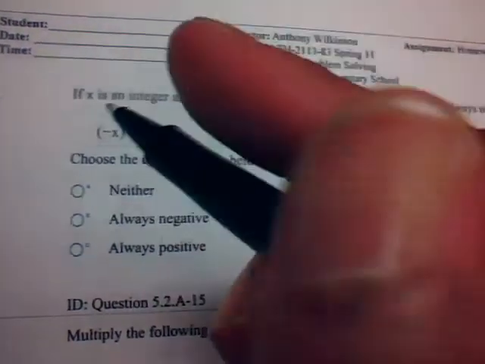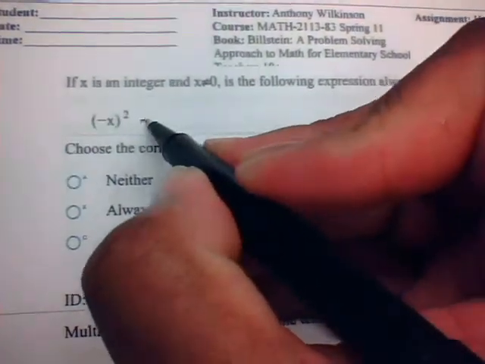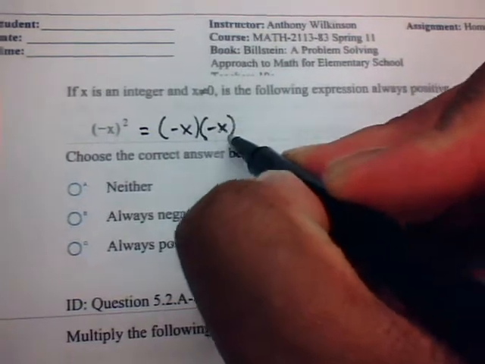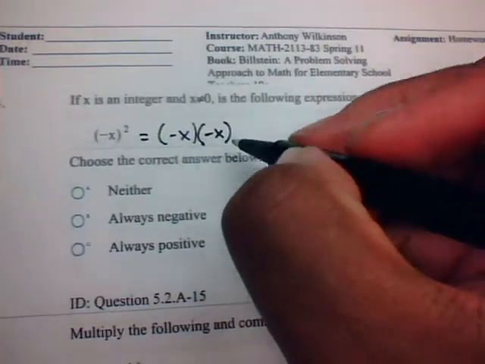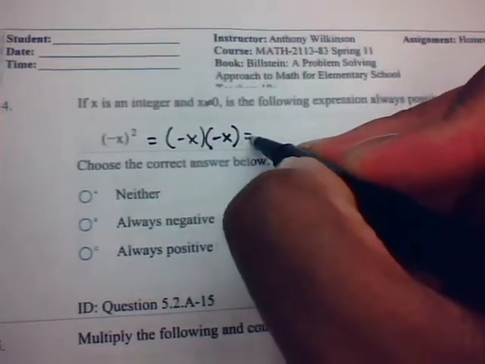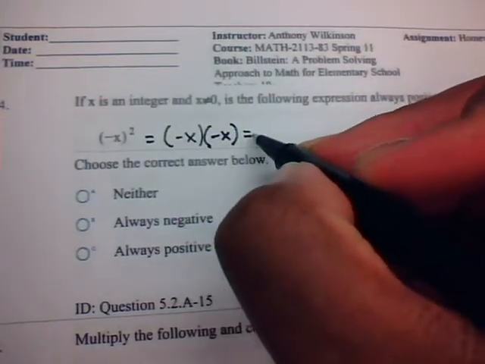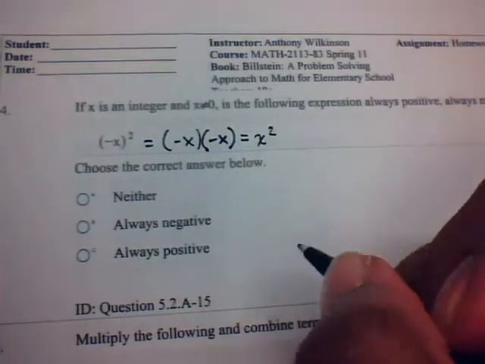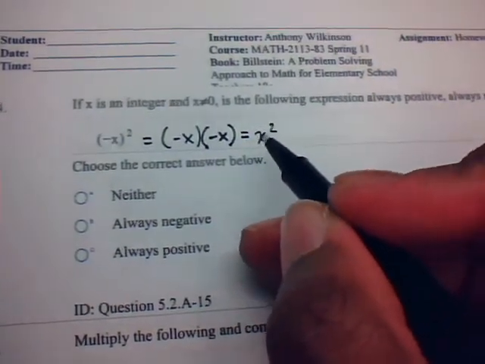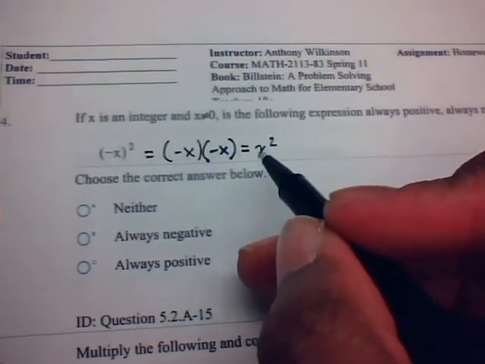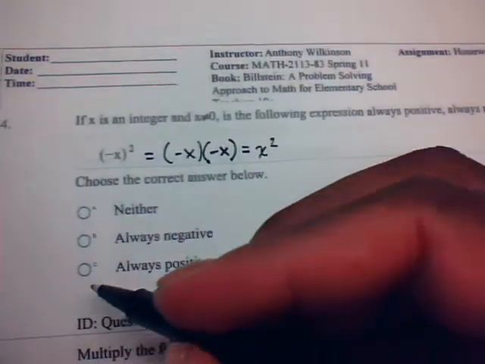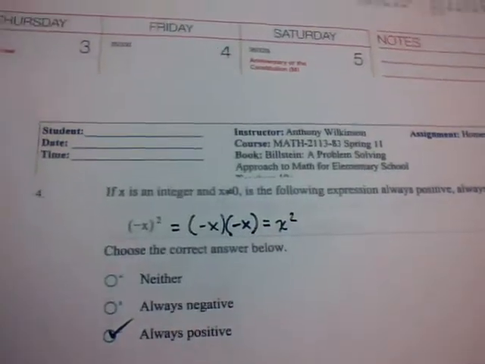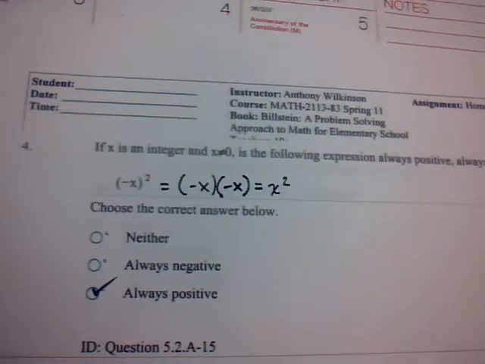Okay, now another way we can write this is -x times -x, because -x is used as a factor 2 times. So here -x times -x will simply be x squared. And no matter what value of x that you assign, whether it's positive or negative, x squared will always be positive, because we're squaring a number.